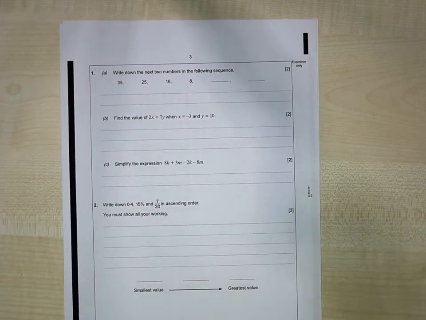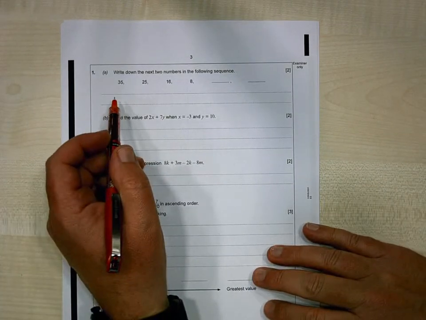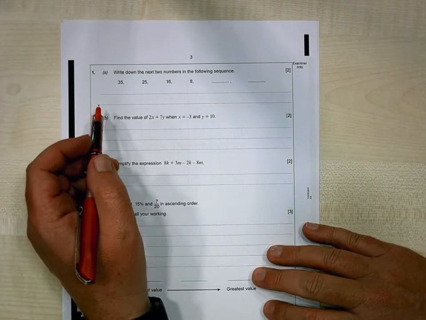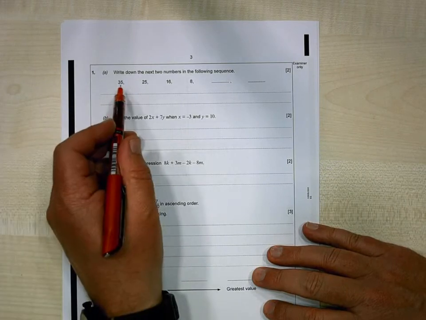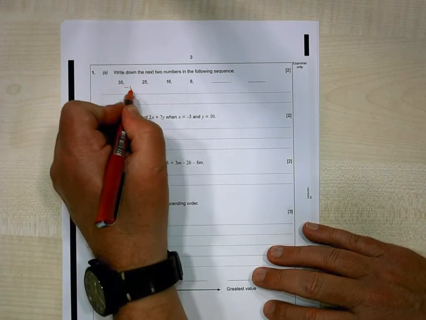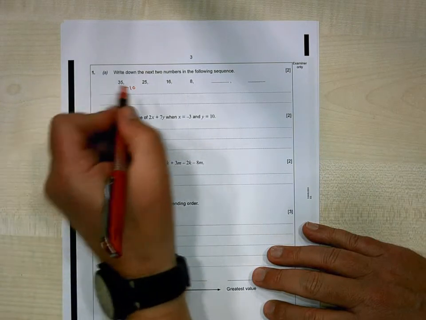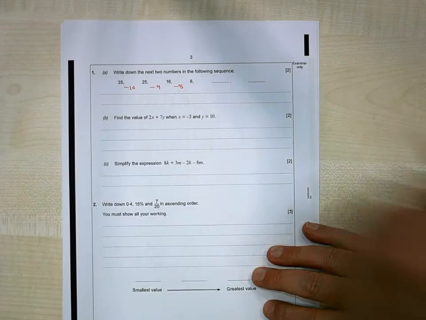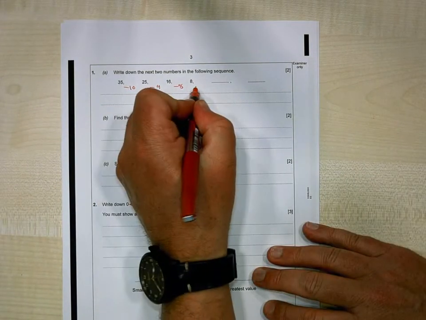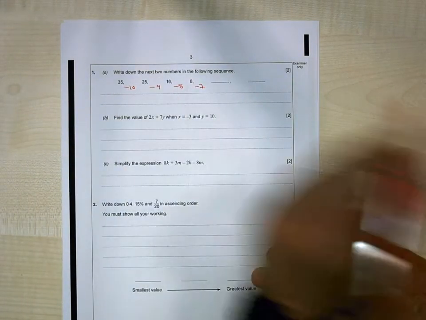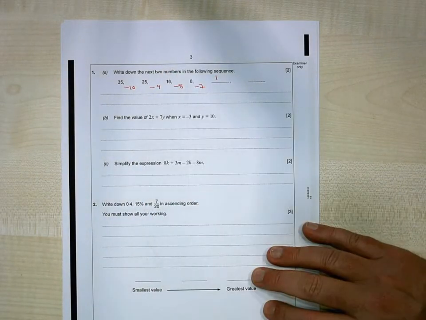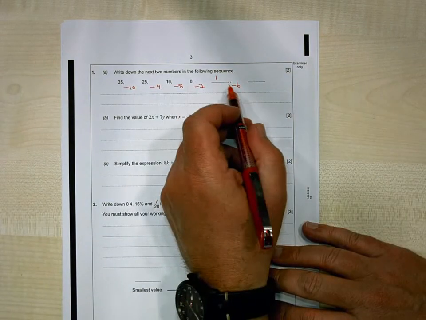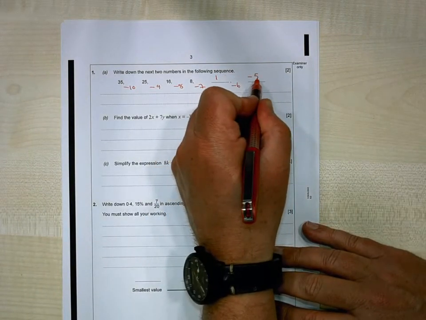Question 1. Write down the next two numbers in the following sequence. So when you're looking at a sequence, the first thing you need to do is to find out how the sequence is changing. This is decreasing. It's first of all dropping by 10, then by 9, then by 8. So the difference is changing by 1 every time. So this one will be a drop of 7, so that will have the value 1, and then this will be taking 6 off, which takes you down as far as -5.